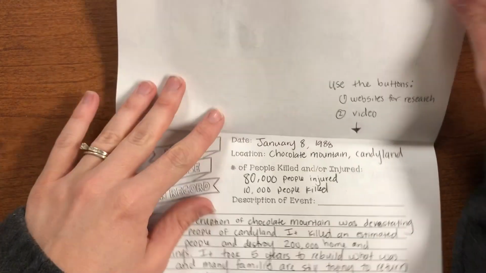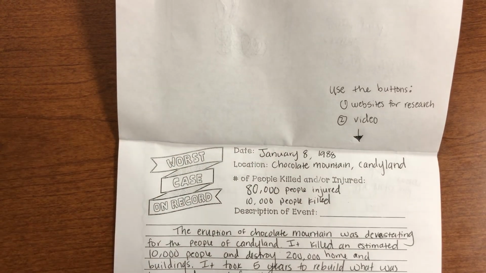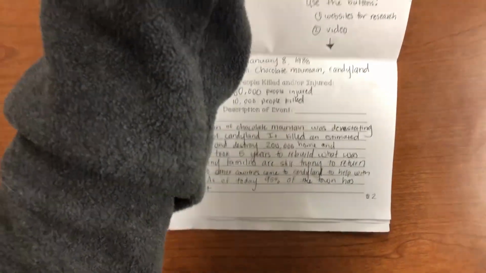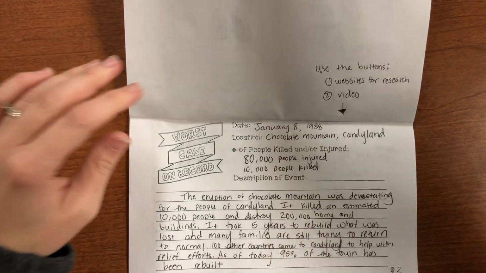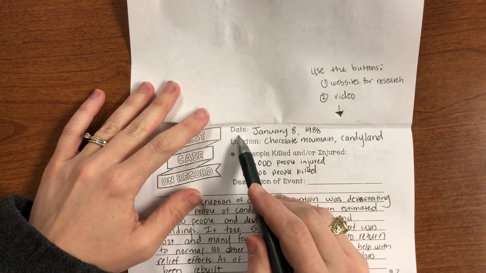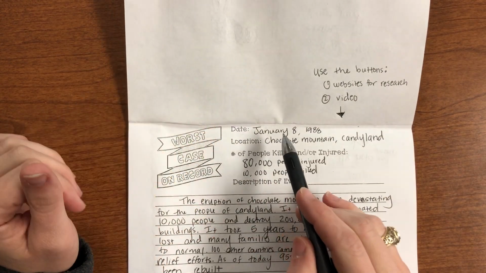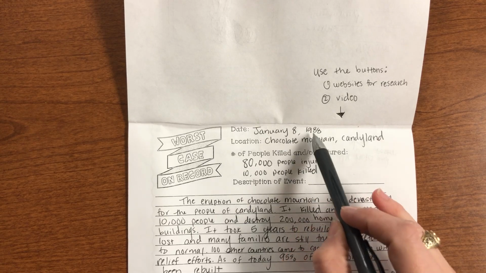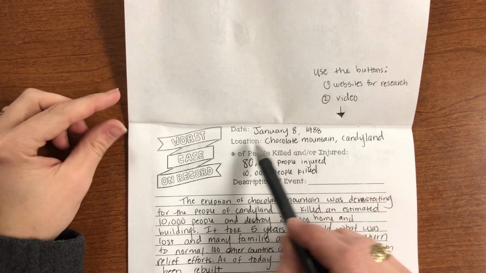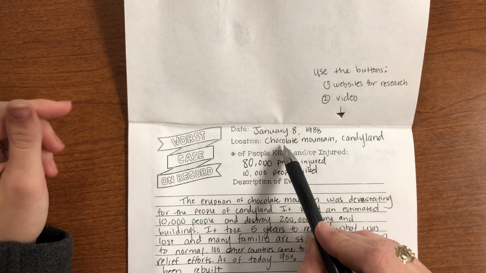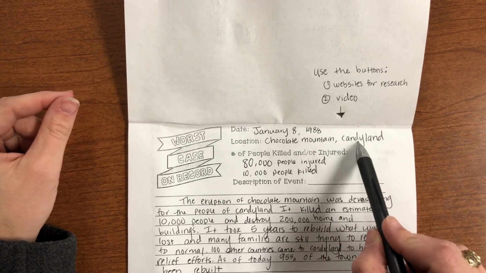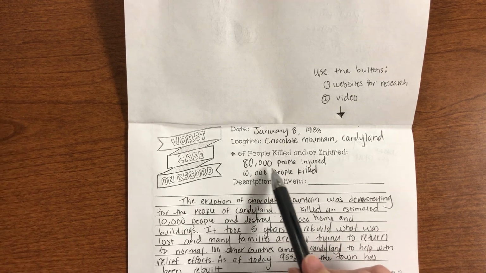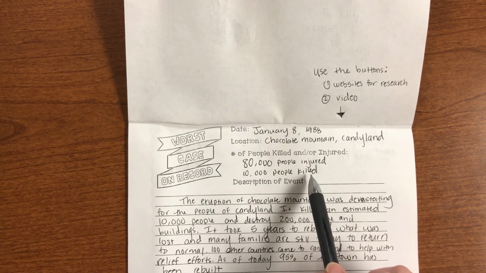All right, on the second page, this is where your research really is going to come in. Let me zoom this out for you real quick. Okay. So the first thing is date. You're going to be putting the date that the event happened. I'm saying that the volcano erupted January 8th, 1988. You're going to give the location, the place that it happened. I said Chocolate Mountain in Candyland. And then number of people killed or injured. I'm saying 80,000 people were injured and 10,000 people were killed.